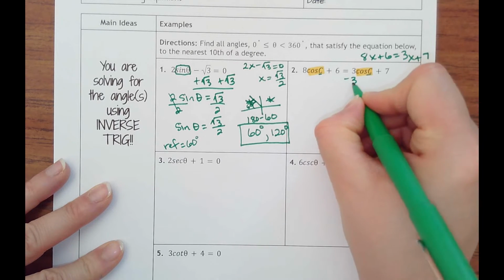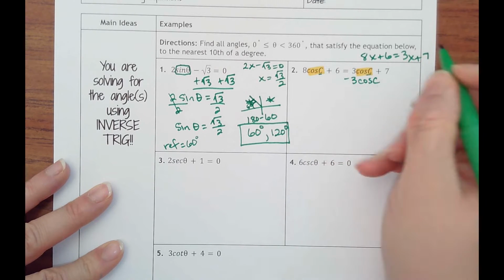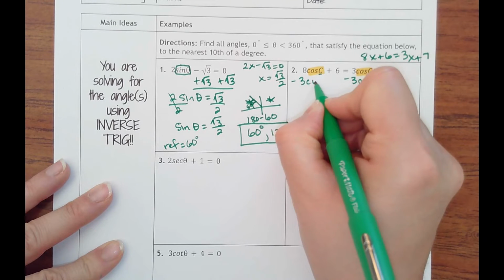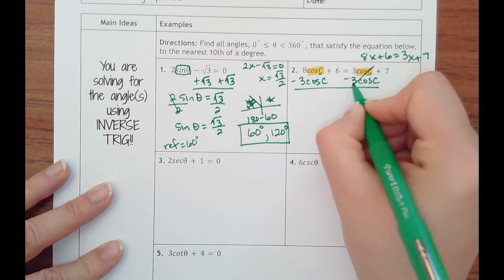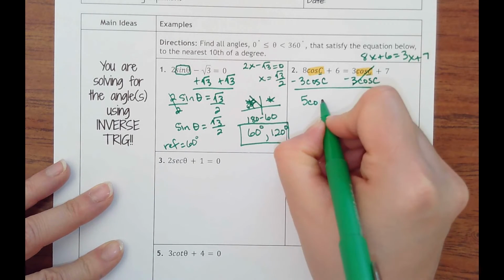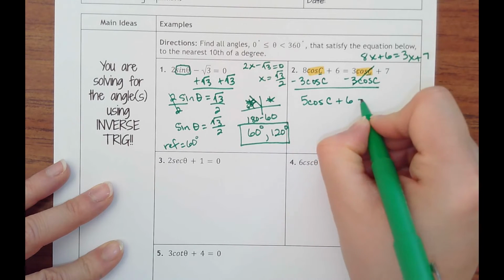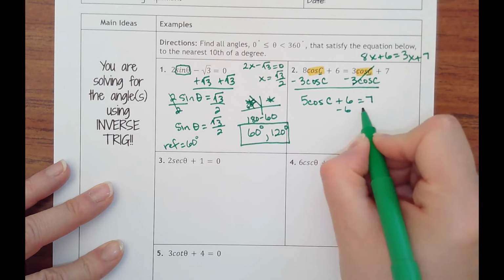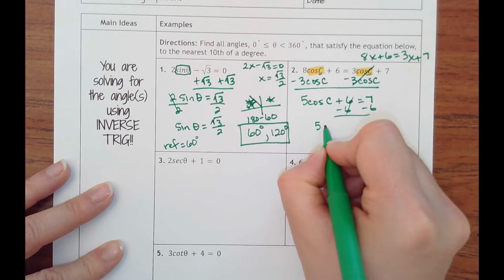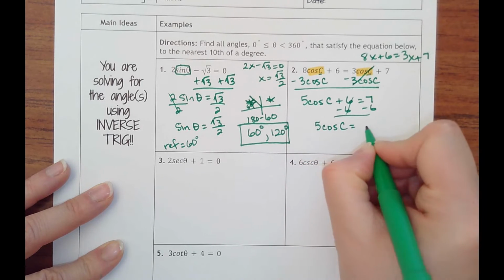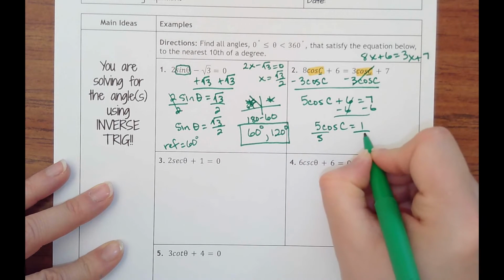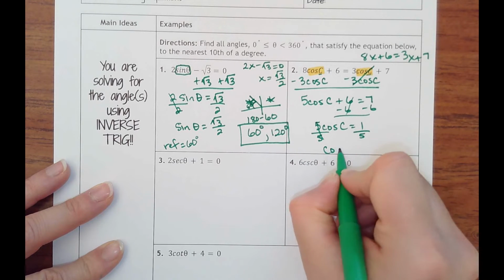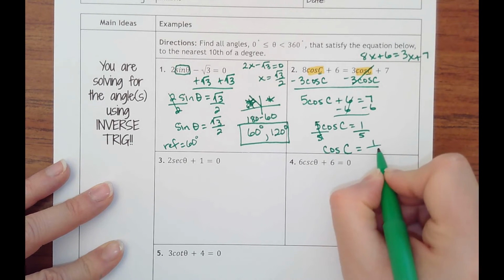I always subtract the smaller variable, so I'm going to subtract the 3 cosine of c. That would be 5 cosine of c plus 6 equals 7. Subtract the 6 over. That equals 1. Divide away the 5. So I get cosine of c equals a fifth.